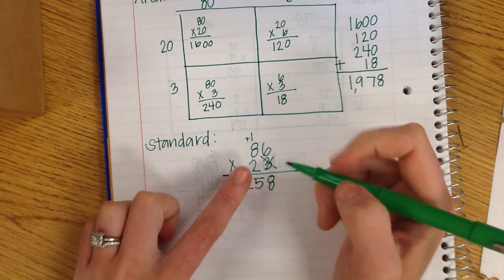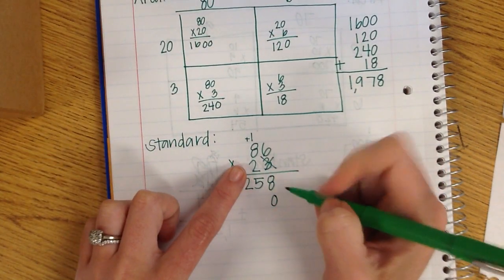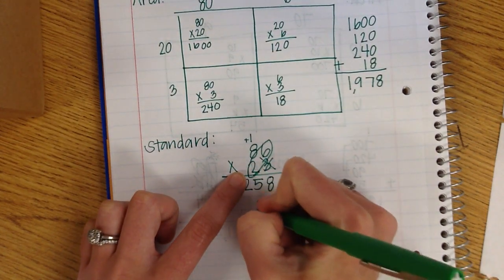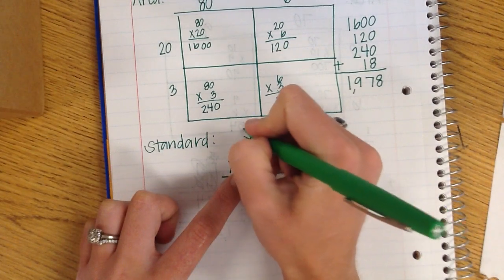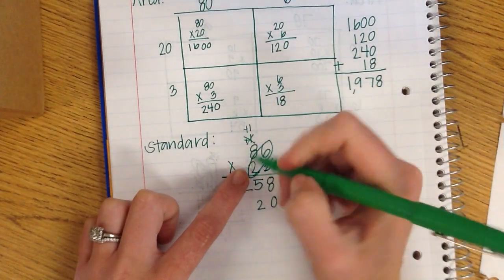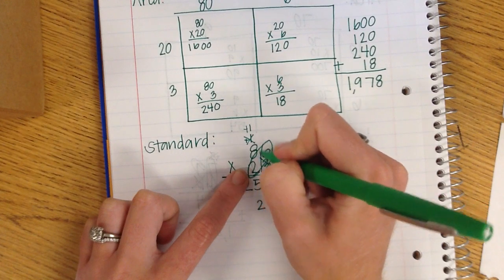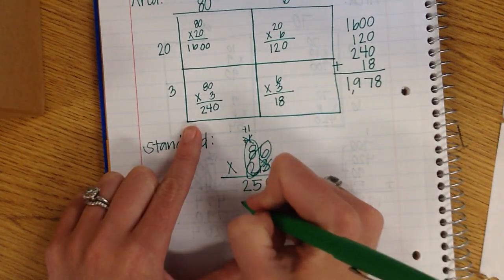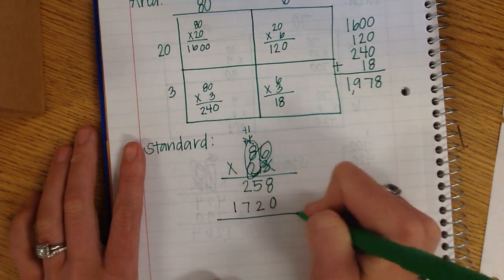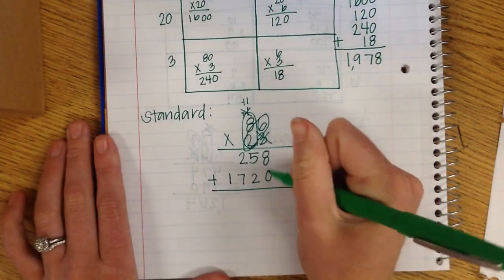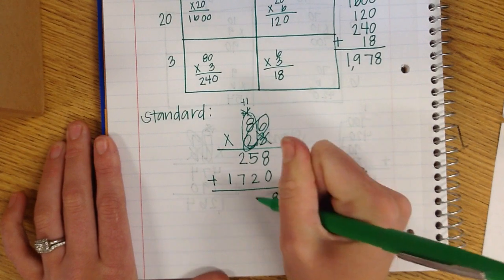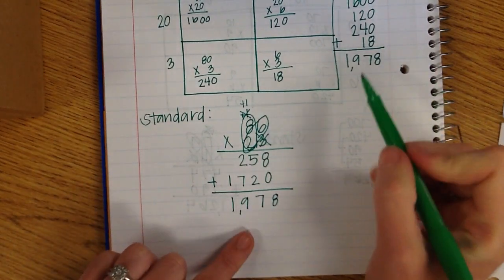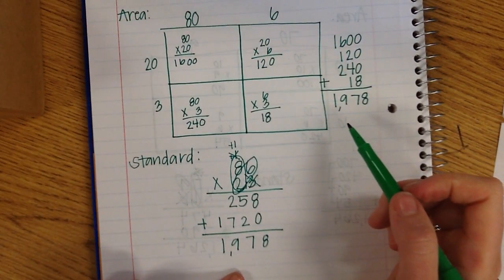Now because I'm multiplying in the tens column, I'm going to put a 0 for placeholder. 2 times 6 equals 12. I'm going to mark that 1 out because we've already used it, and I'm going to put plus 1. 2 times 8 equals 16. Plus 1 is 17. So I'm going to put a 7 and carry my 1 there. I'm going to add them up. 8, 7, 9, 1. As you can see, we got the same exact thing.